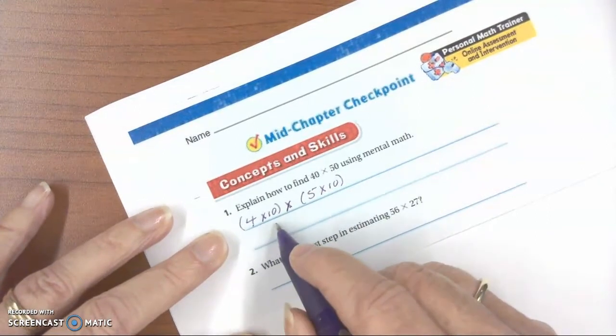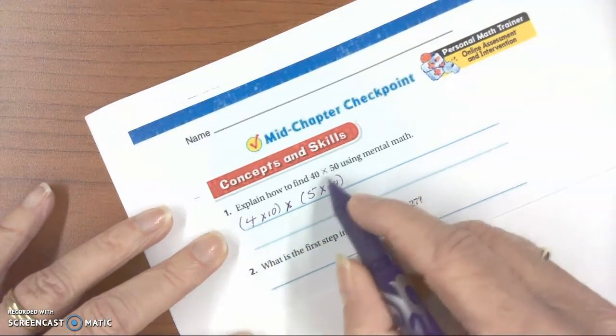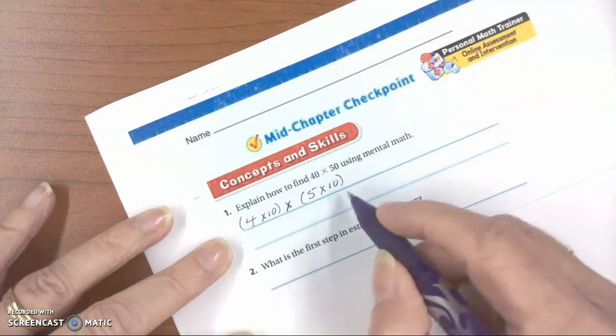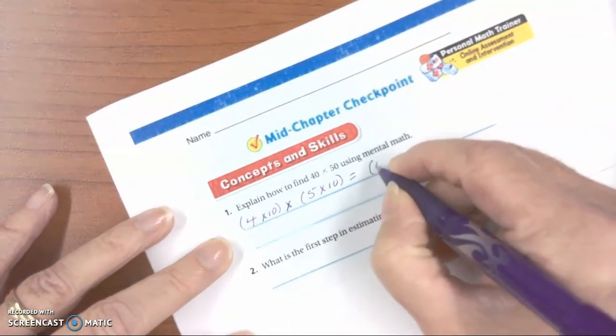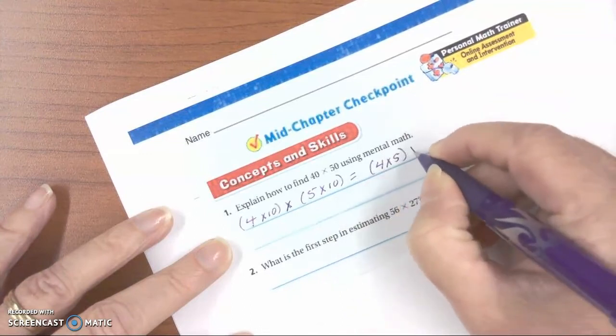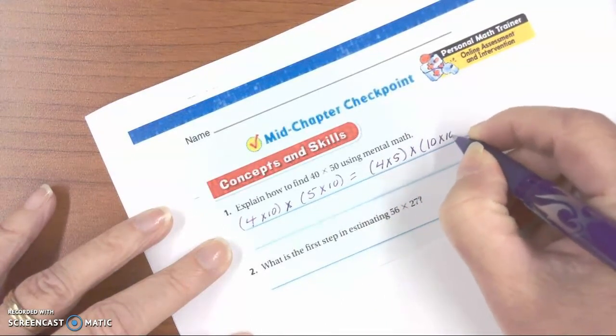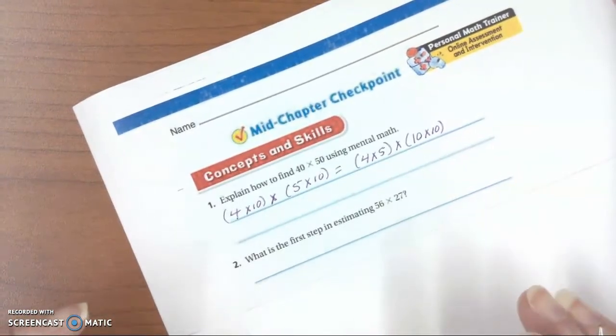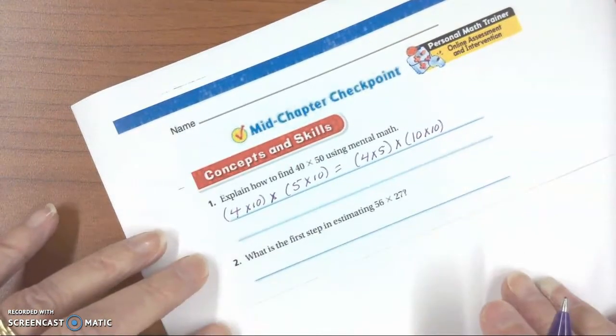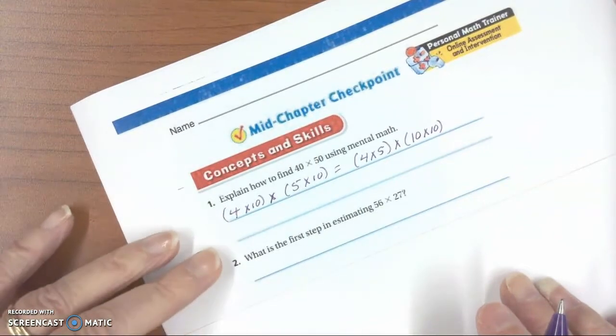So I have these broken down into place value, 4 tens and 5 tens, and I'm going to use the commutative property to regroup them because that's the same as 4 times 5 times 10 times 10. So the commutative property says that I can change the order of the factors and not change the product.